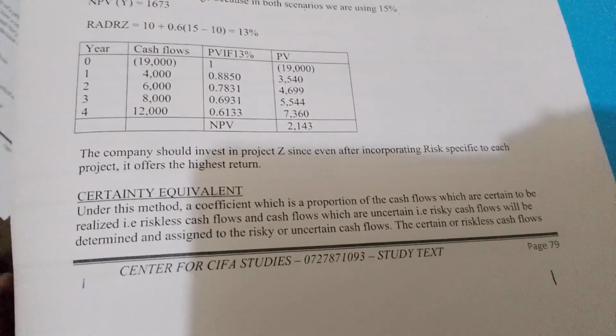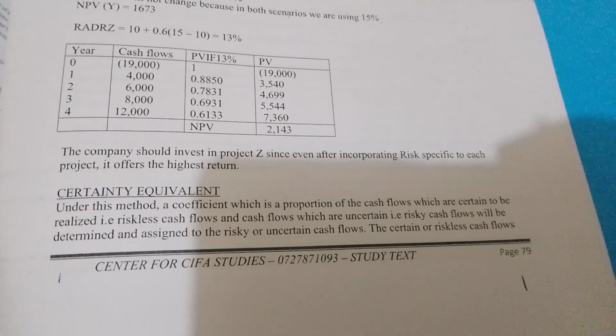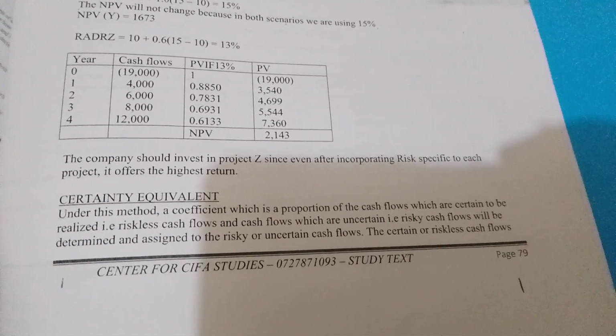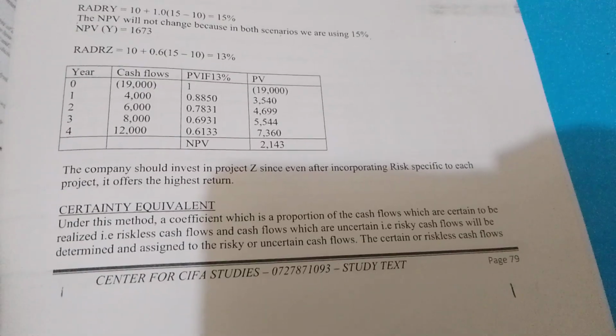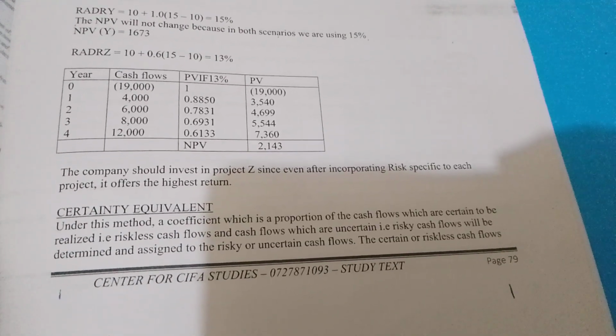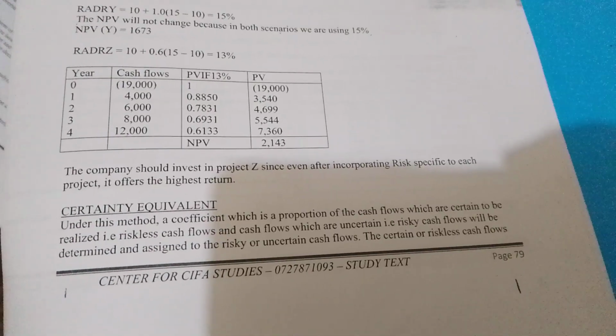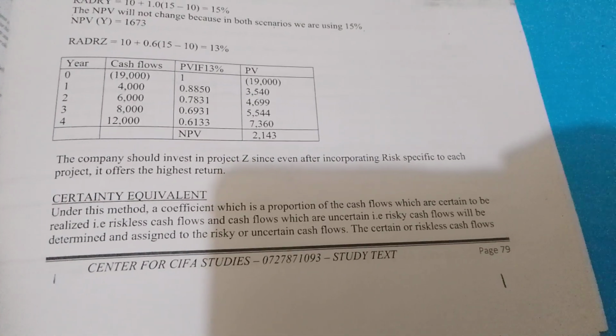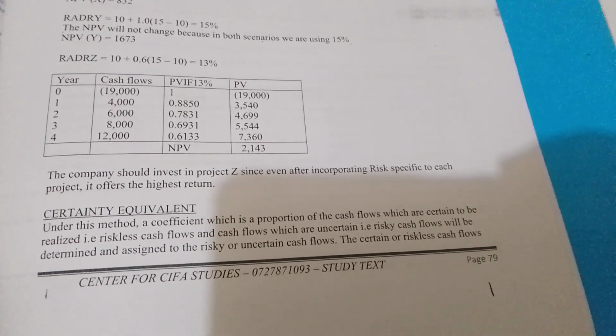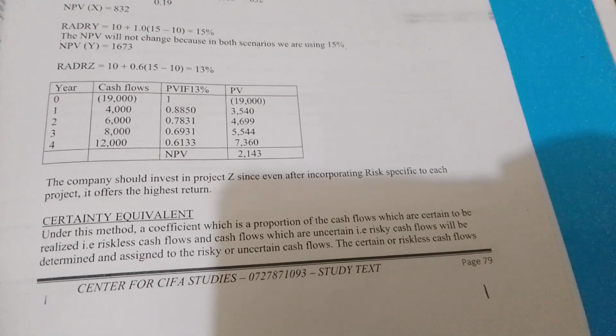We take together our advanced financial management. We are taking certainty equivalent and the investment decisions under conditions of uncertainty.